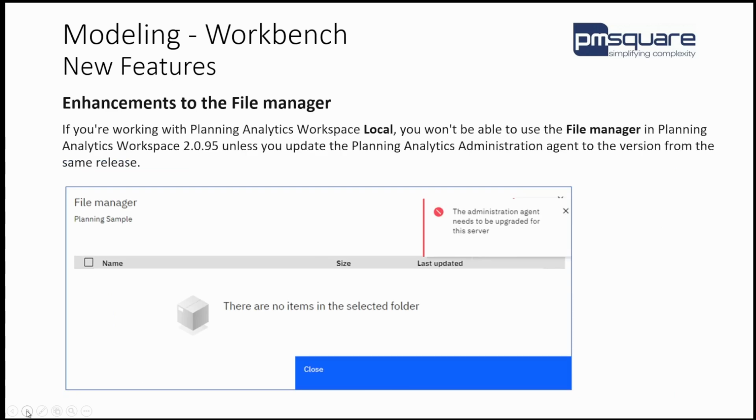If you are working with Planning Analytics Workspace Local, you won't be able to use the File Manager in Planning Analytics Workspace 2.0.95 unless you update the Planning Analytics Administrative Agent to the version from the same release. For more information, see the link in the description below.